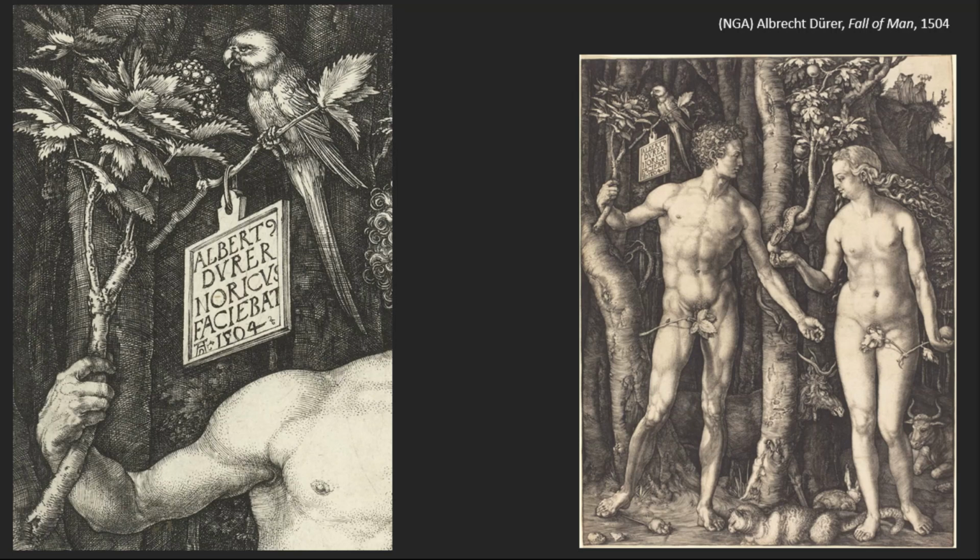One wonders with the signature that tells the viewer where the artist lives, if he didn't include this as a sort of visual calling card, a show-off piece that would remind people that if they want other prints, they know where to go. Dürer is the man to find, and this is where you can find him.